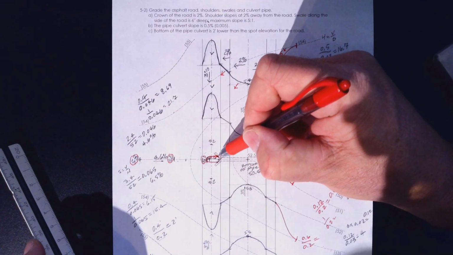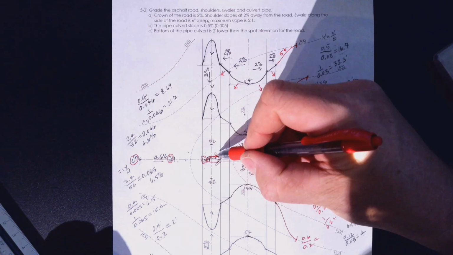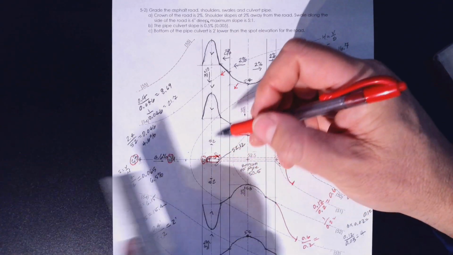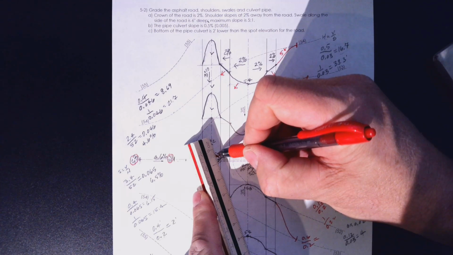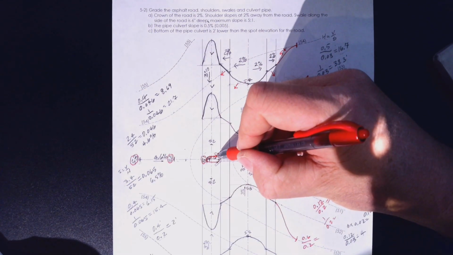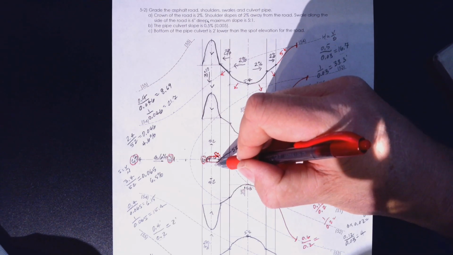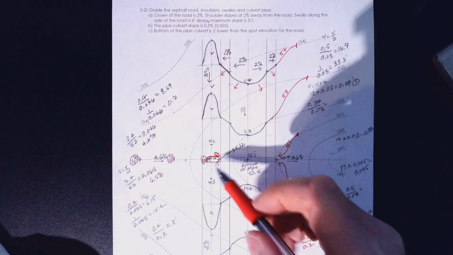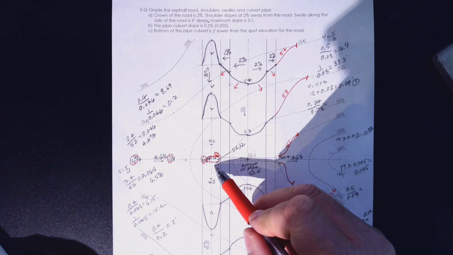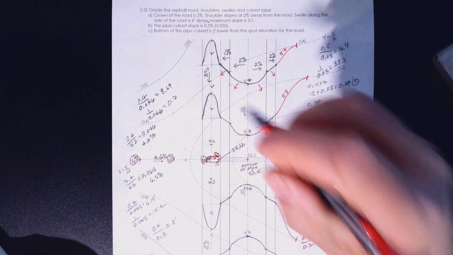Might be easier to measure this way around at 5 feet. So from this contour, we got to go around the wing wall 5 feet, which puts us right in. Basically, you're wrapping around the wall this way, 52, and then you're wrapping around this way, 52. It puts you right about here. I just measured 5 feet around, and that's where 52 hits.